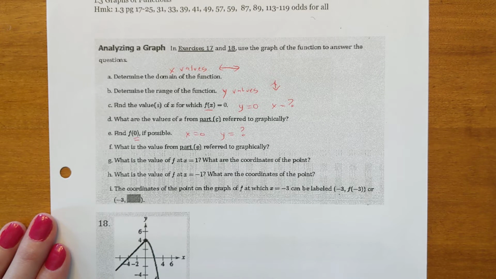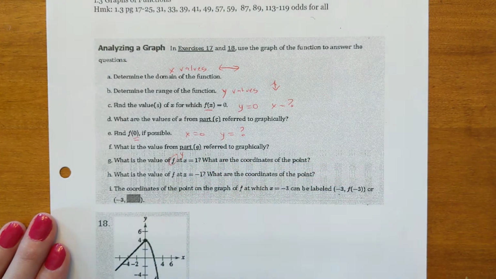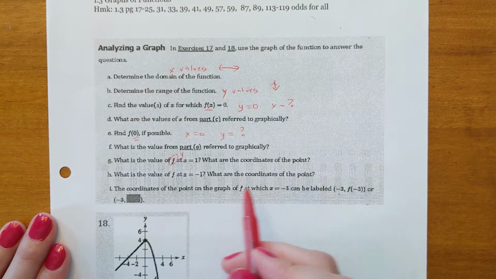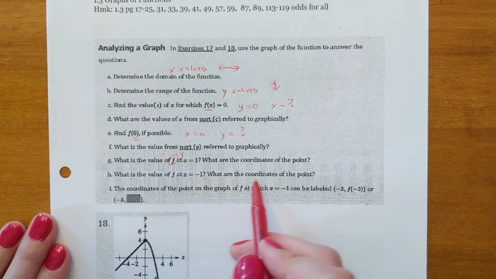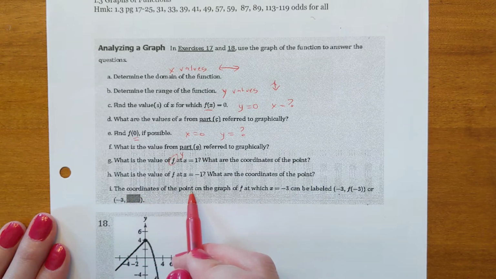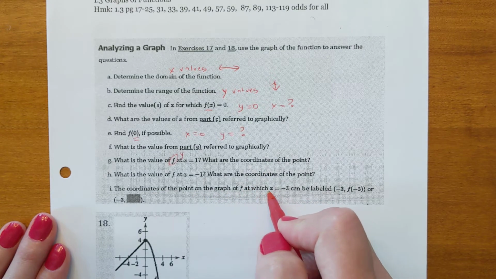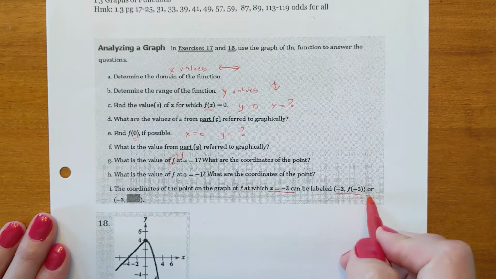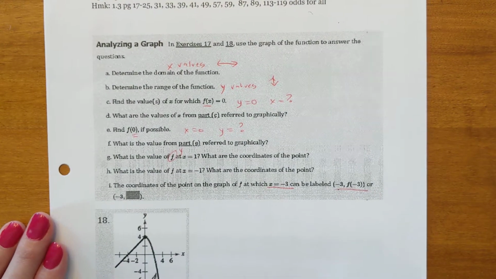G, what is the value of f at x equal to 1? So value of f means y. What is the value of y when x is 1? What are the coordinates of the point? What is the value of f at x equal to -1? And what are the coordinates of the point? Last of all, the coordinates of the point on the graph of f at which x is equal to -3 can be labeled. So that's a fancy way to find the coordinate point again.